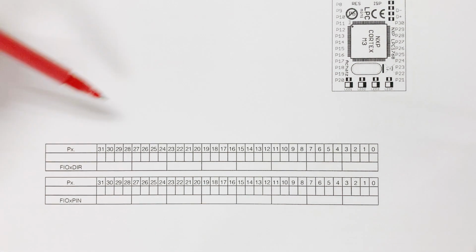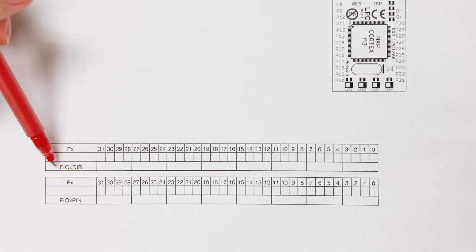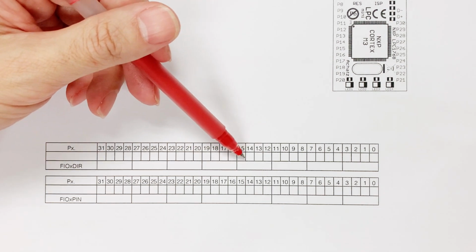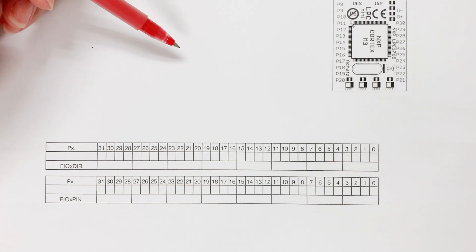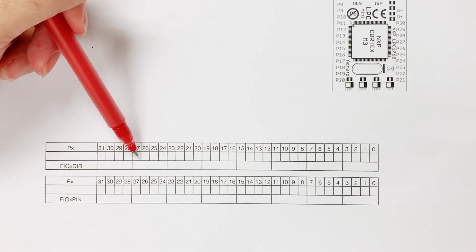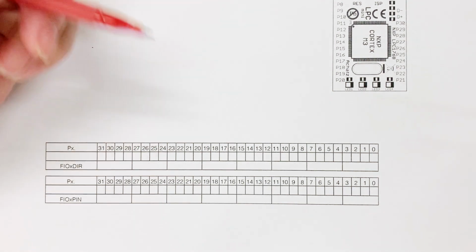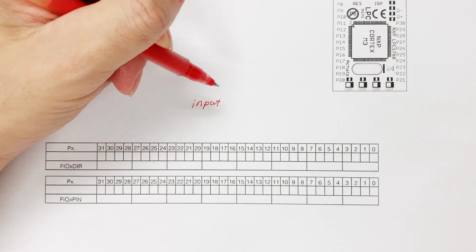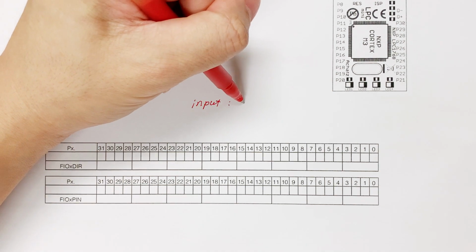And then the next thing we need to figure out is the FIO0 direction register, to tell my microcontroller in which of the bits in the FIO direction register the value has to be 1 and in which the value has to be 0. Determine whether the devices connected to these pins are output or input devices. As we covered in the previous video, if it is an input device, or you would like to make it an input pin, the value we have to put in is 0.